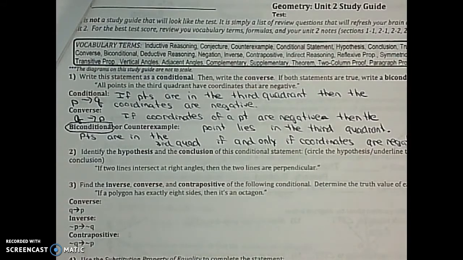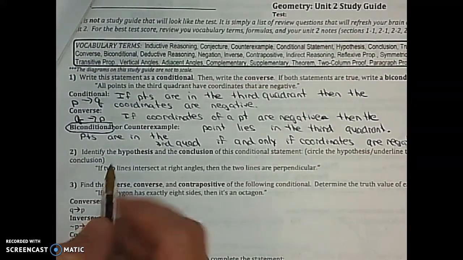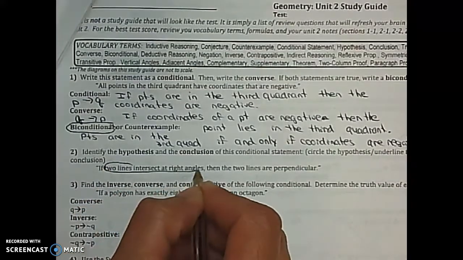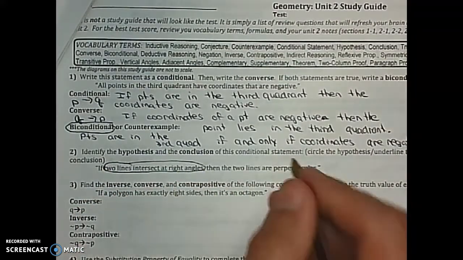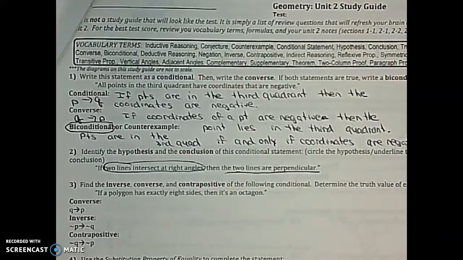Okay, statement 2, identify the hypothesis. It says to circle it and then underline the conclusion. So the hypothesis is attached with the if, which is truly in the first part of the sentence. So our hypothesis is two lines intersect at right angles. The conclusion is the two lines are perpendicular.